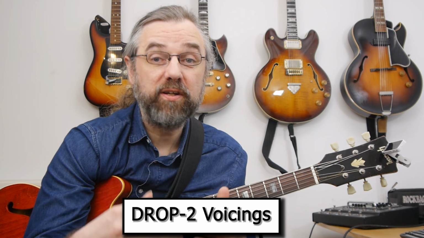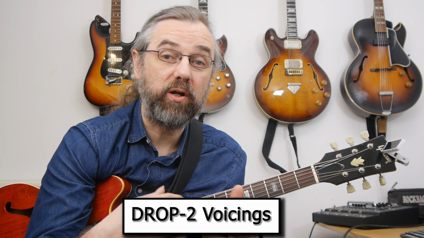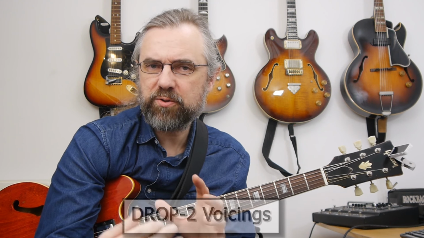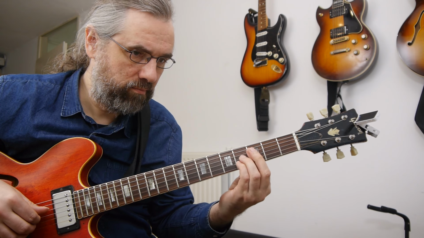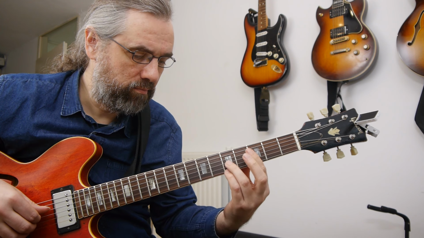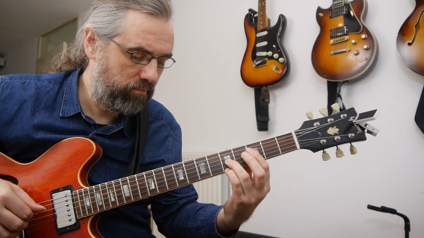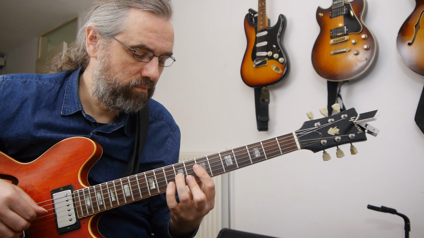Drop 2 voicings is a huge topic, and there's a lot to be found there. You can really do a lot with drop 2 voicings, but you can also get lost in exploring it. So please promise me that whatever you learn from here, make sure to use it in music. Make sure that when you learn a chord voicing that you hear how it sounds if you're using it in a context, because that's really where it's at. You want to make music with this stuff, and you don't want to have just some theoretical way of putting your fingers on the guitar that you know what is, but that you can't really make music with.